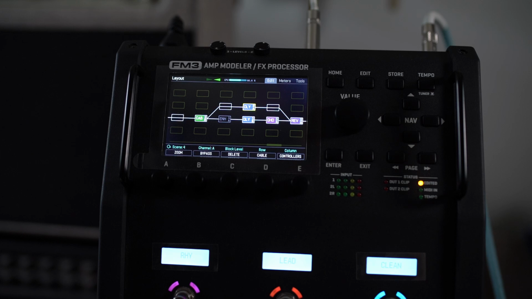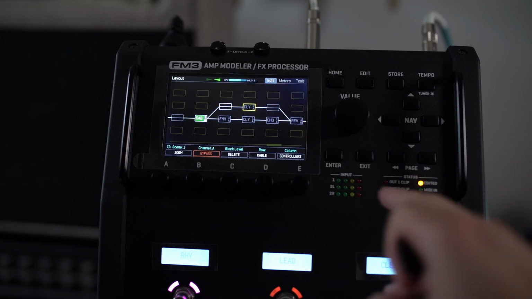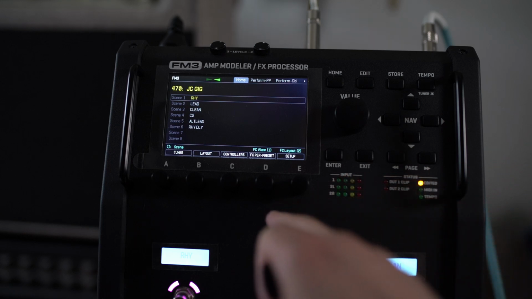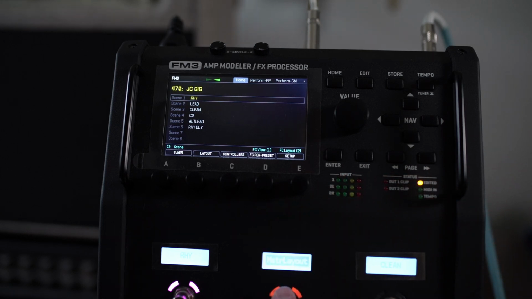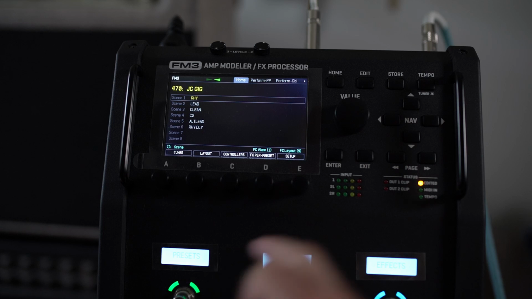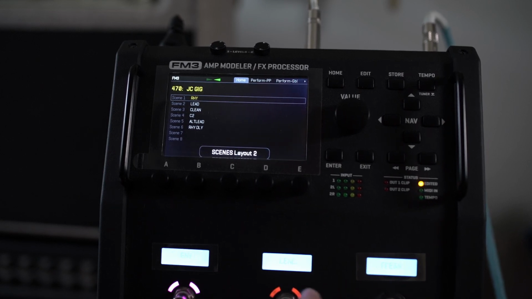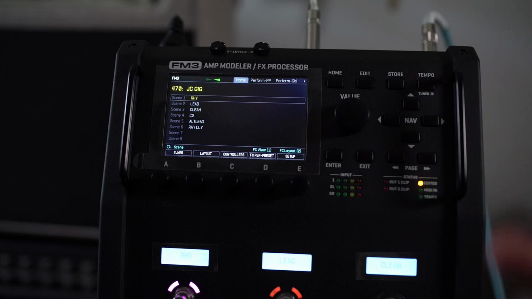But when I jumped into the group, people were super helpful and pointed out that it's way more flexible than that. So here's how I'd suggest finding out about this stuff. As you press in this middle button, you get to this master layout view, and you can see the views that are possible: utilities, performance, looper, channels, presets, scenes and effects. I typically use scenes, which is layout 2.